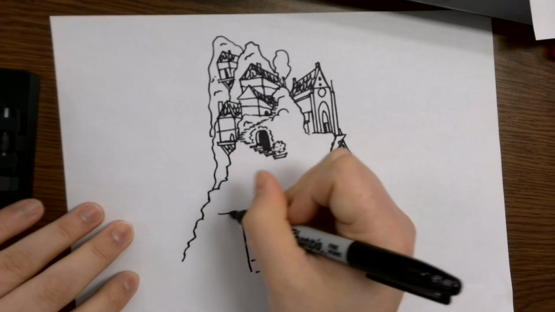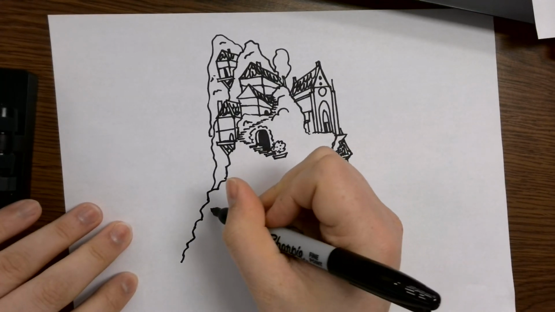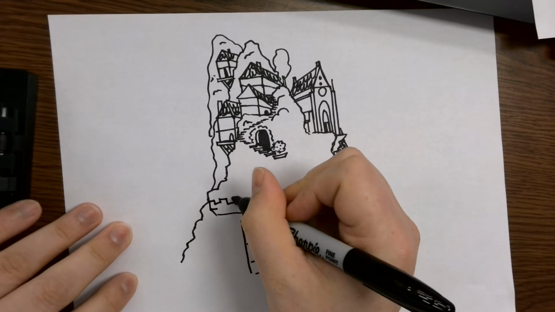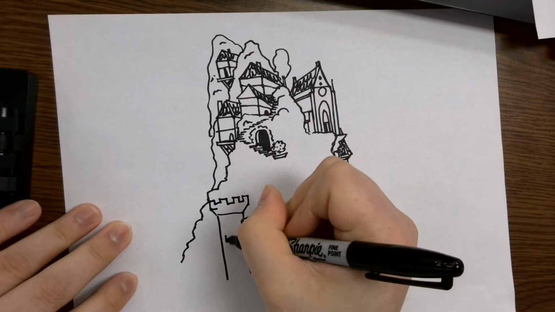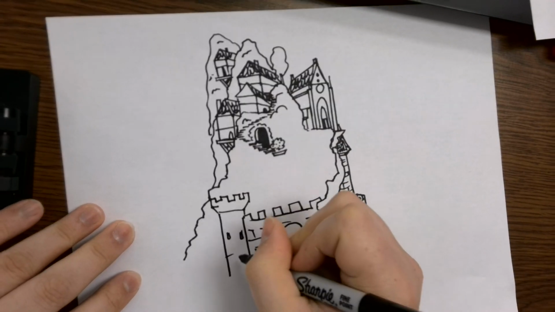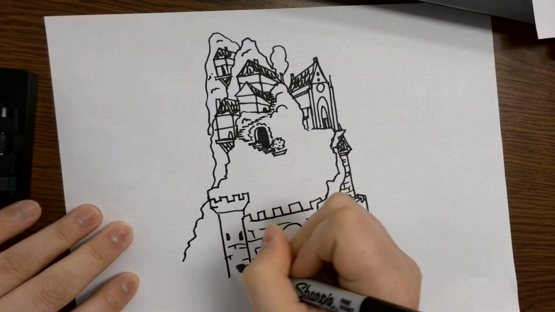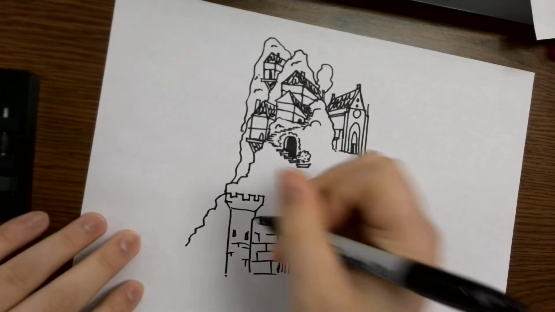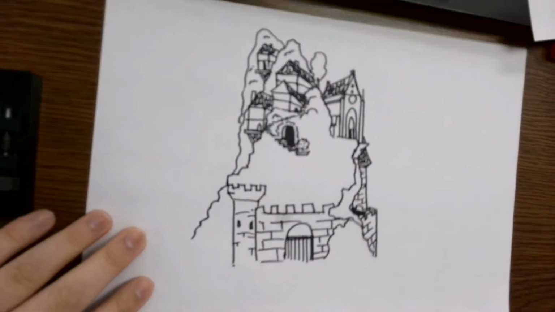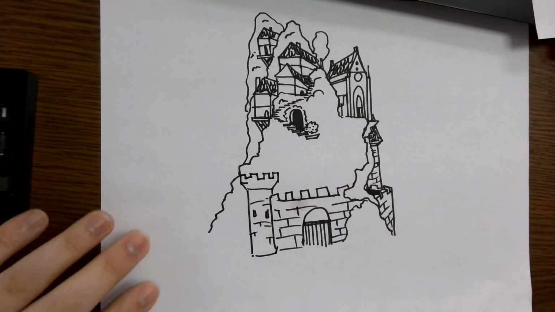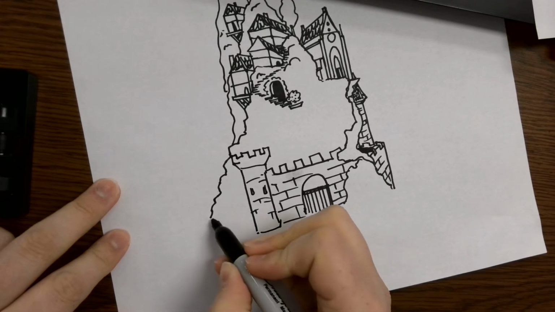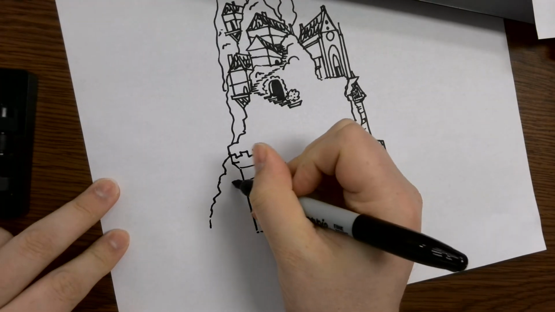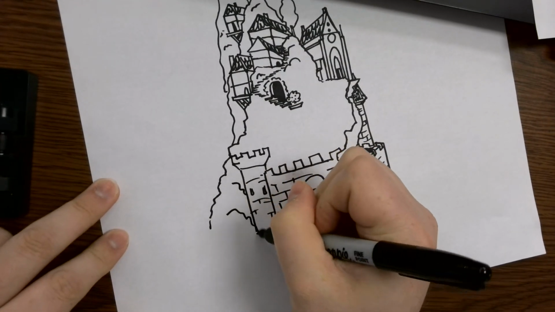Maybe put a little tower here. A little bit of texture on that tower. And maybe put some more stones right there.